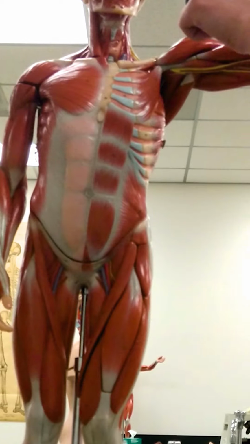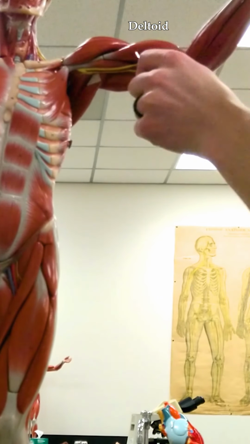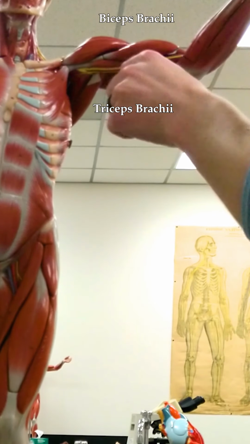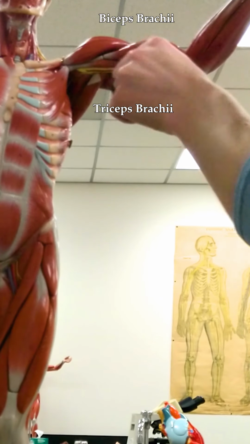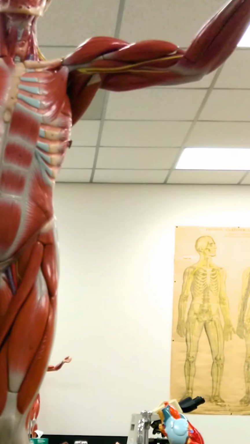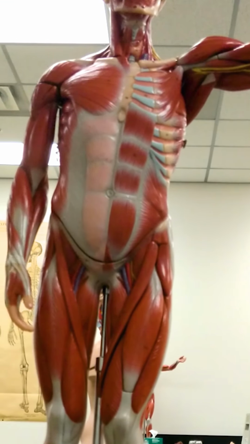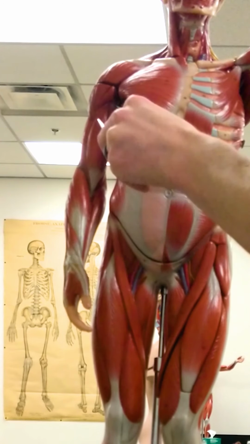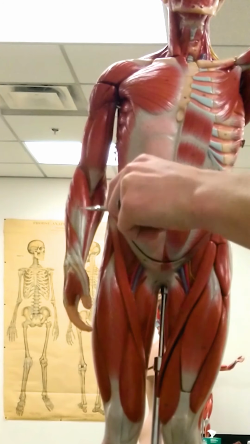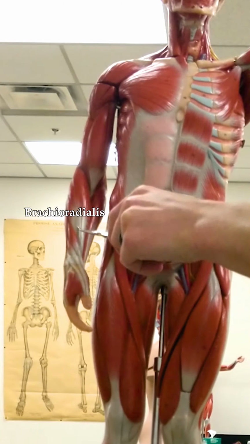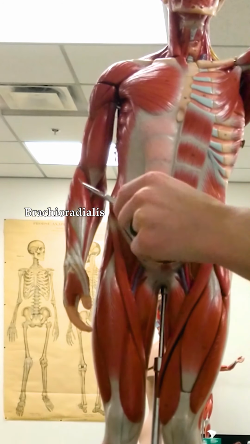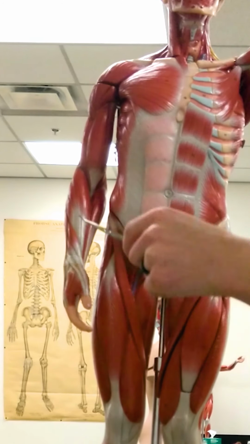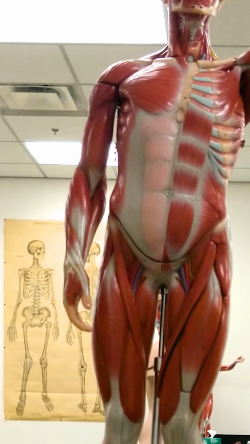Going out to the arm, we can see the deltoid muscle. We can see a little bit of the biceps brachii and a little bit of the triceps brachii. We're not really able to see any of the brachialis until we turn the model around here. Same thing on this side, we see the deltoid. We can see the biceps brachii. We can see the brachioradialis on this model, but not on this model. Okay, notice how the brachioradialis is on the thumb side. See it over here on his right arm, but not on his left arm.